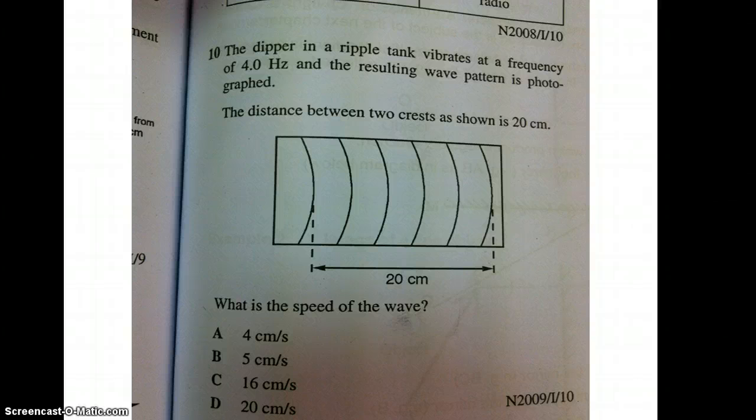Now, this is an actual O-level question in 2009 in your tennis series. You see here the picture of a wave pattern. This distance is 20 cm, and they tell you the distance between two crests as shown is 20 cm. Now, wave fronts are formed by crests.